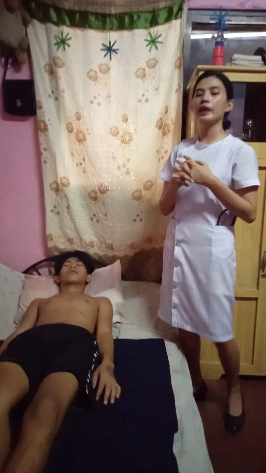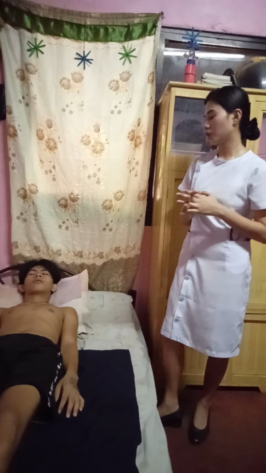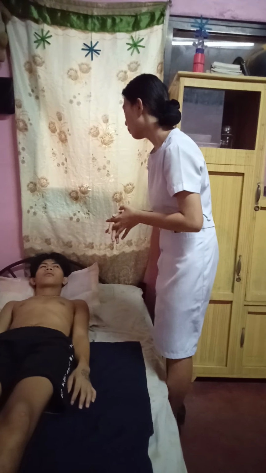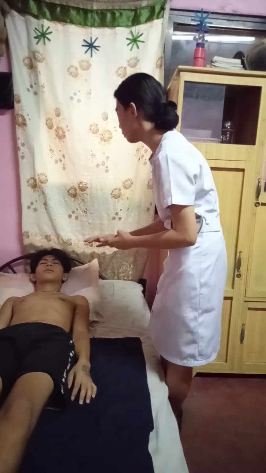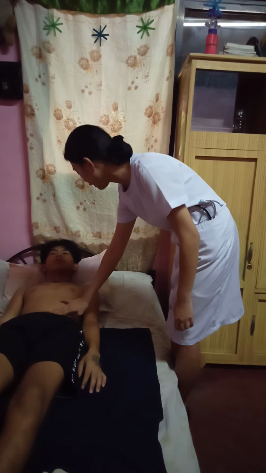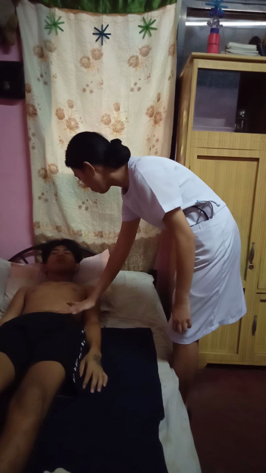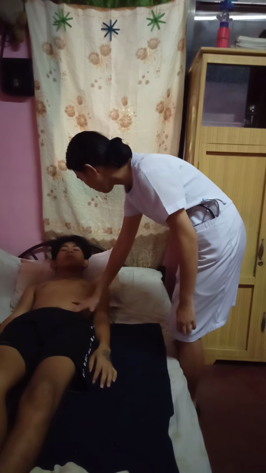After light palpation, we can now proceed to deep palpation. So sir, I will be pressing your abdomen more firmly, about 5 to 8 centimeters, and tell me if you feel any pain or tenderness during palpation.